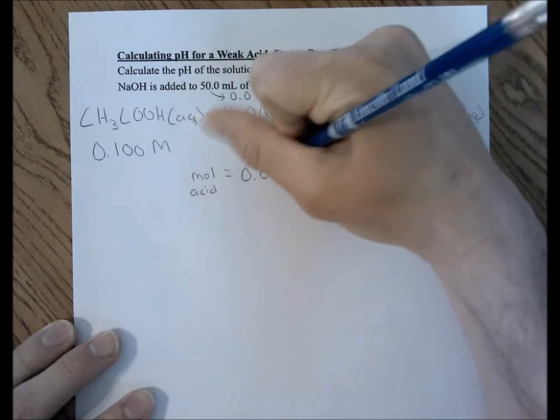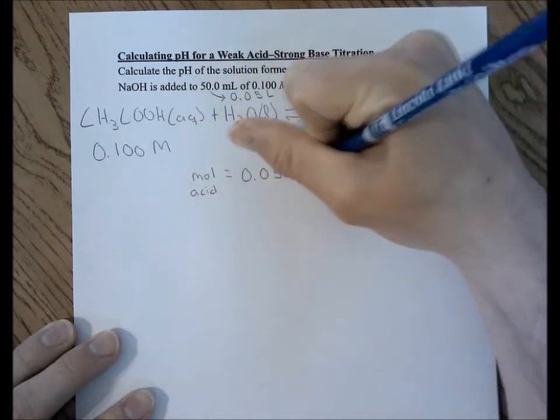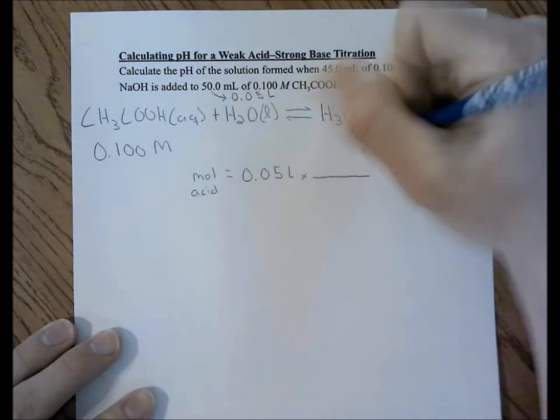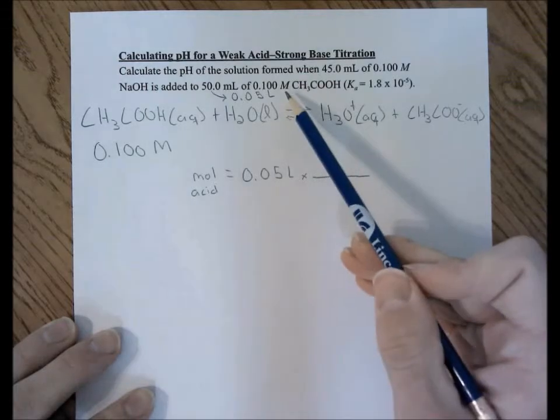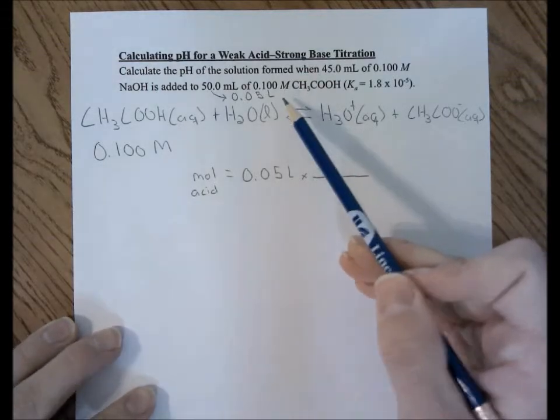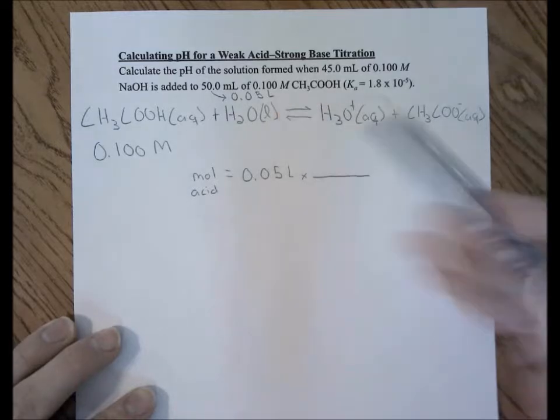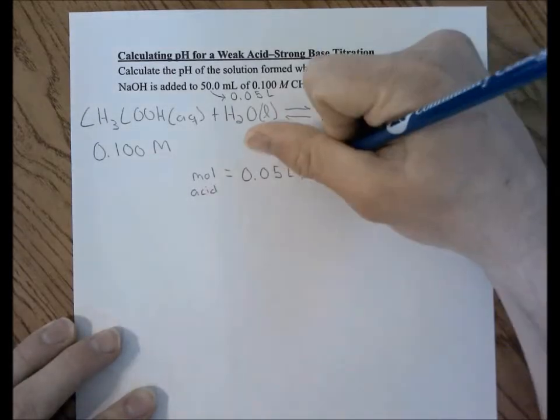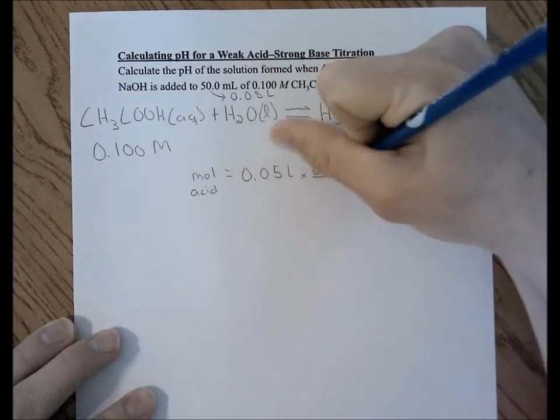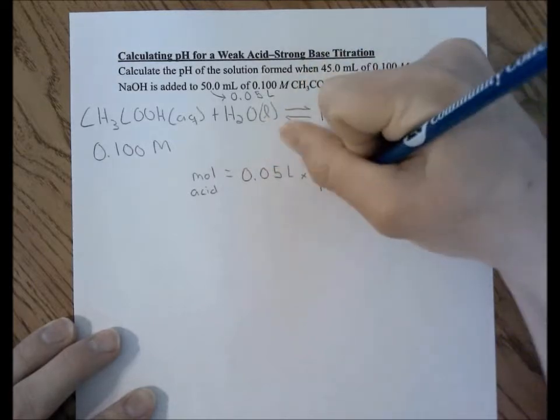To calculate the moles of acetic acid, I take my 0.05 liters and multiply it by my molarity. The molarity of my weak acid is 0.1 moles of our acid for every 1 liter.